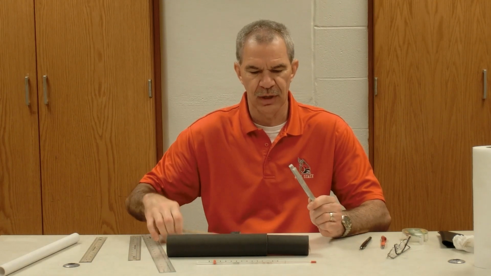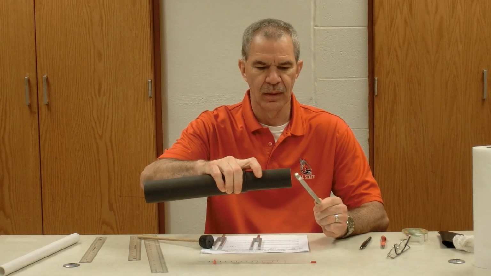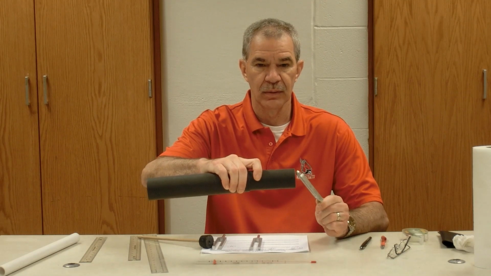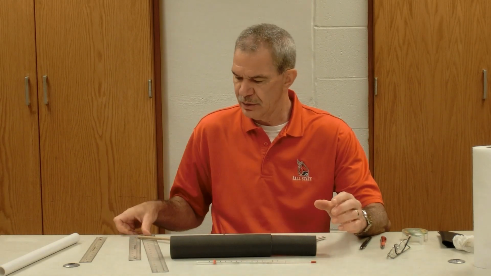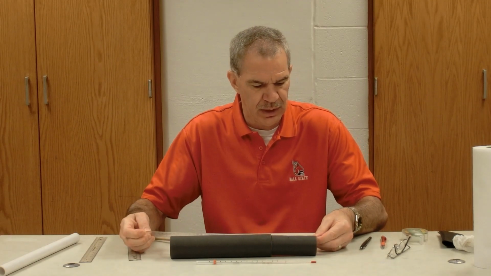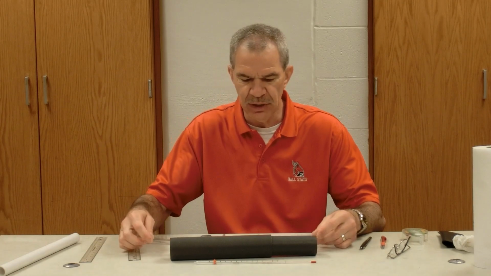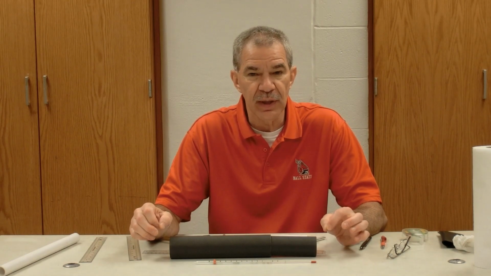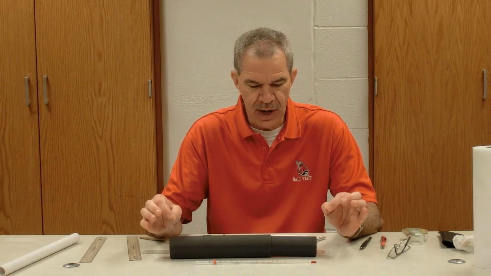Somewhere in there, but let me try it again. We'll go with that right there. So we need to know how long this tube is. So I'm going to put my ruler down, and from end to end, it's about 36.5 centimeters. 36.5 centimeters. You'll need to move the decimal and record that as a length in meters. So we now have the length, we need to do the diameter correction.